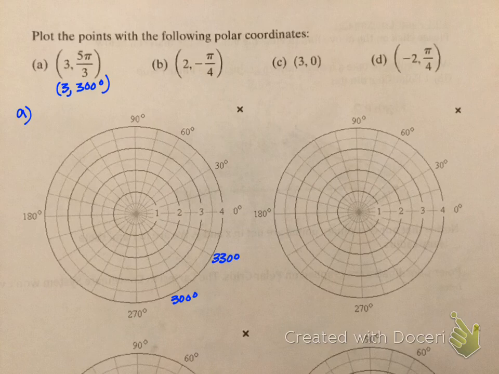So I find the 300, and I'm just going to lightly do this. So this is where I'm at. So I've done this. Basically, I've gone all the way around to this end. And now I am going to grab another color, red, and I'm going to plot the point. So the radius is 3. So I find 3 rings out from the center, 1, 2, 3, and that's my point. So this point here, once again, is 3, 5 pi over 3.